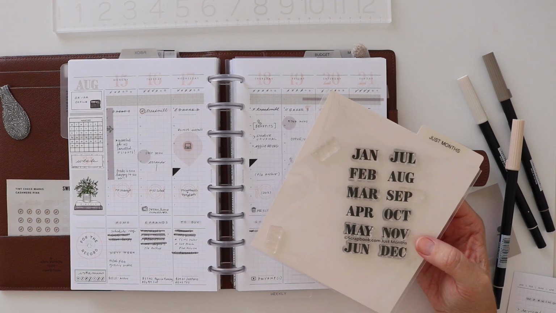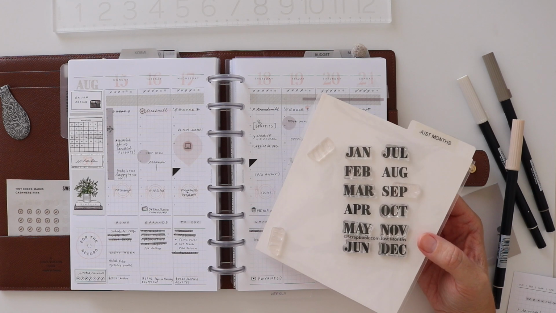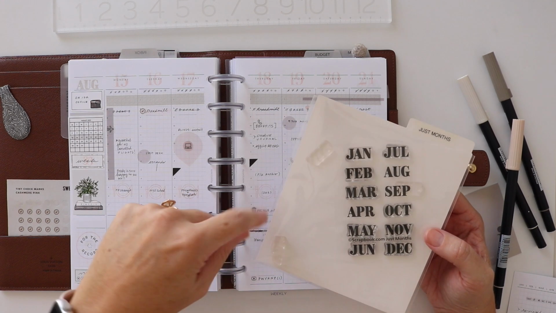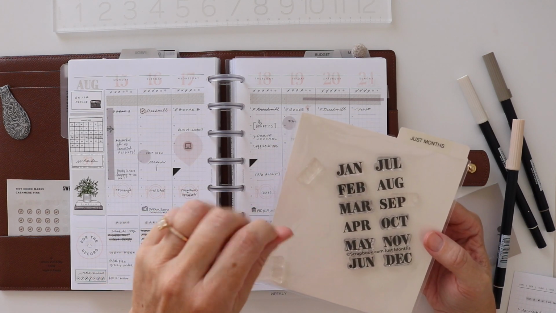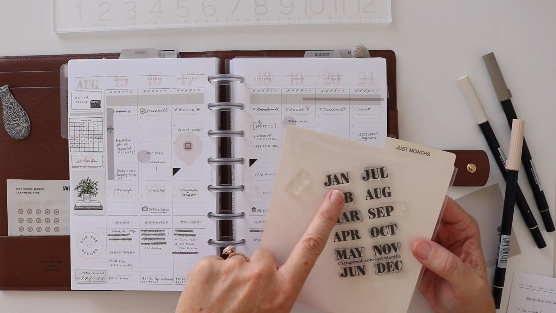I love stamps that aren't just something you use once and never again. So you can see I have other little guys, they're not sticking anymore, they're just floating out here, which means I need to wash these and get them sticky again. But these are from scrapbook.com.